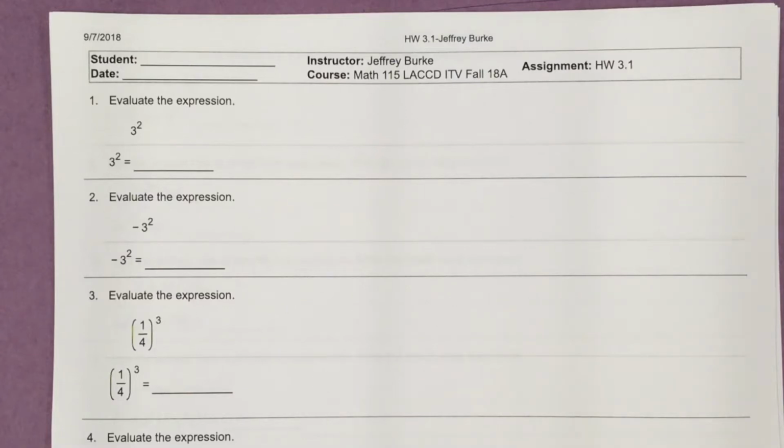Okay, we're back with our video. In 3.1, this is going to be like part 2 of that section. And we're going to go ahead and take a look at applying some of those rules we addressed in the first video and see how these work.